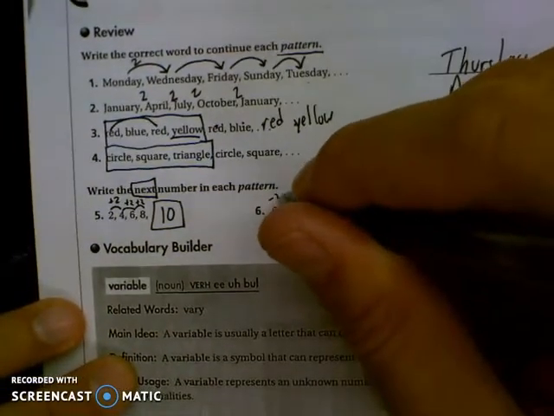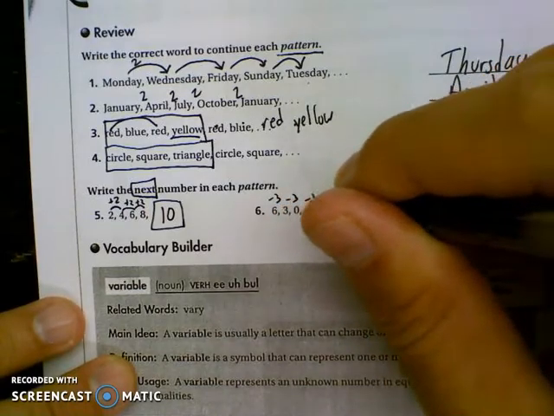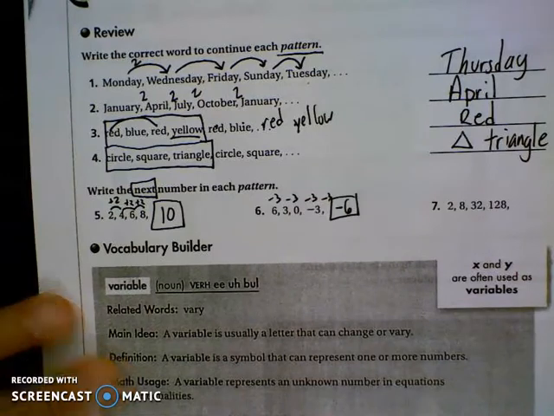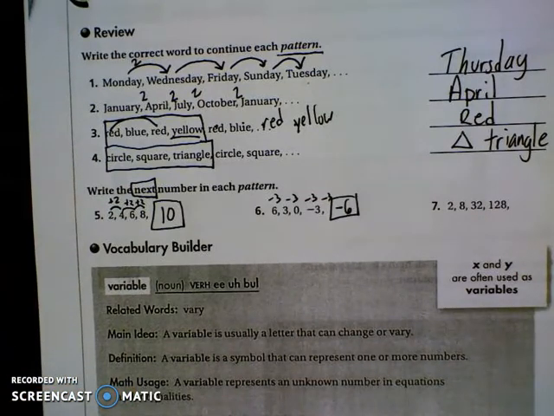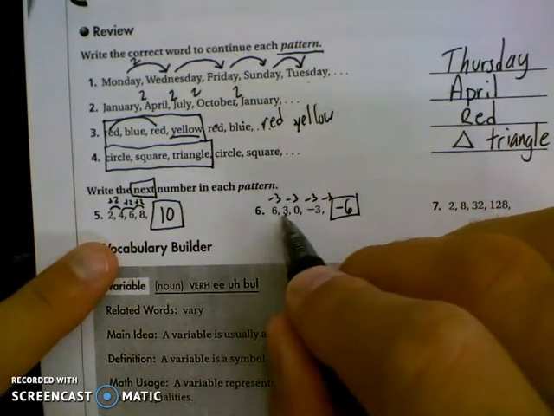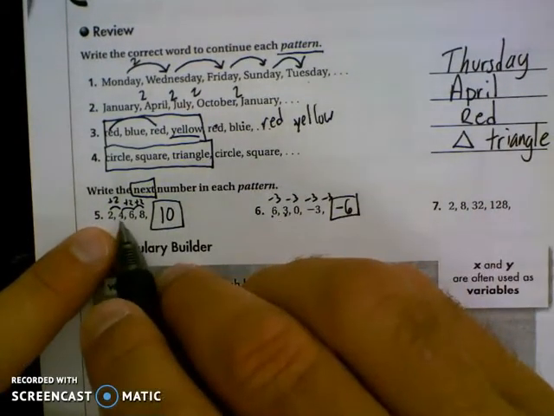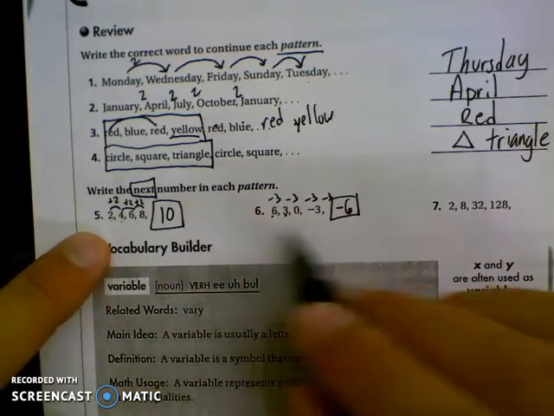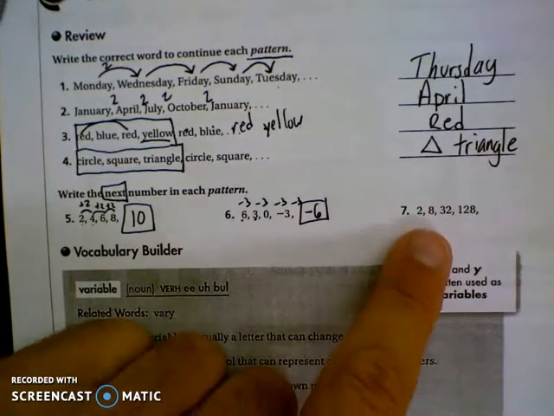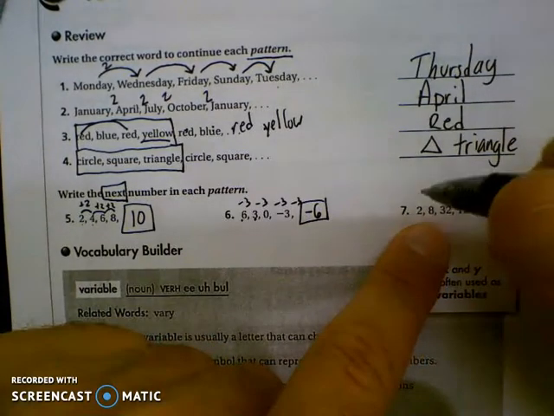Now you have 6, 3, 0, negative 3. You're subtracting 3, subtracting 3, subtracting 3 to get negative 6. So there you go. Another way you could do this is take the second number and subtract the first number. 4 minus 2 is 2. 3 minus 6 is negative 3. So for this one, it would be a good idea to do that same thing.